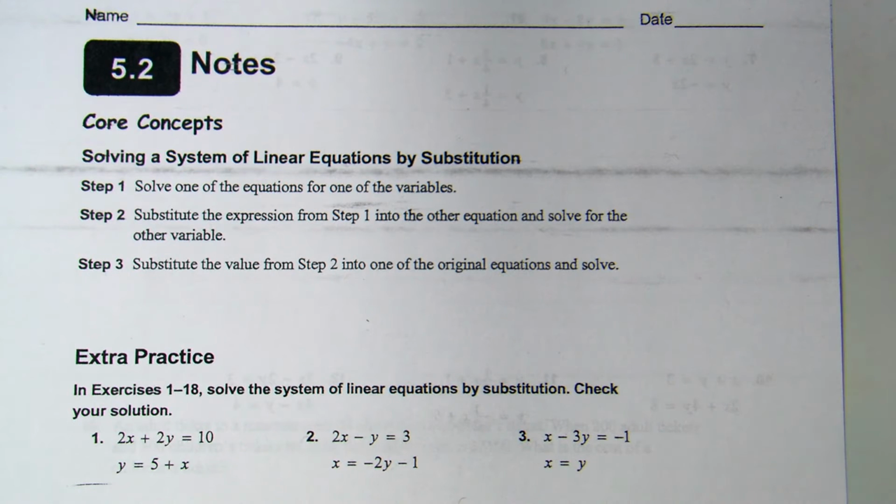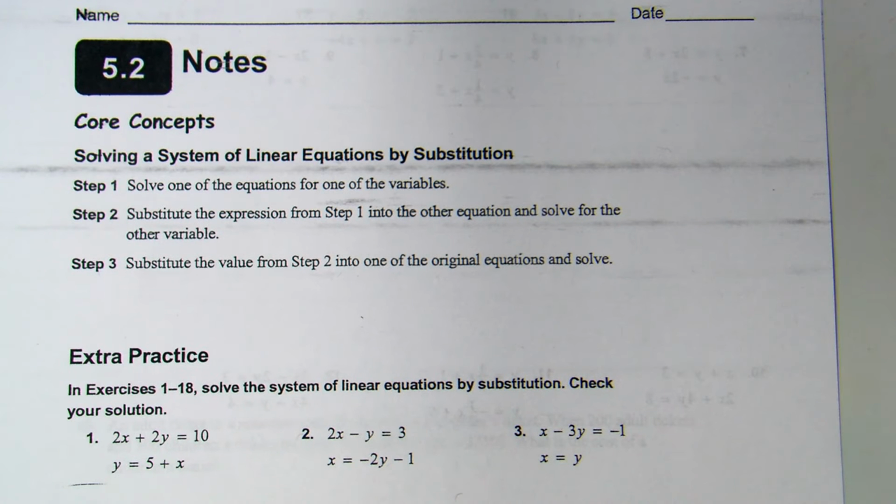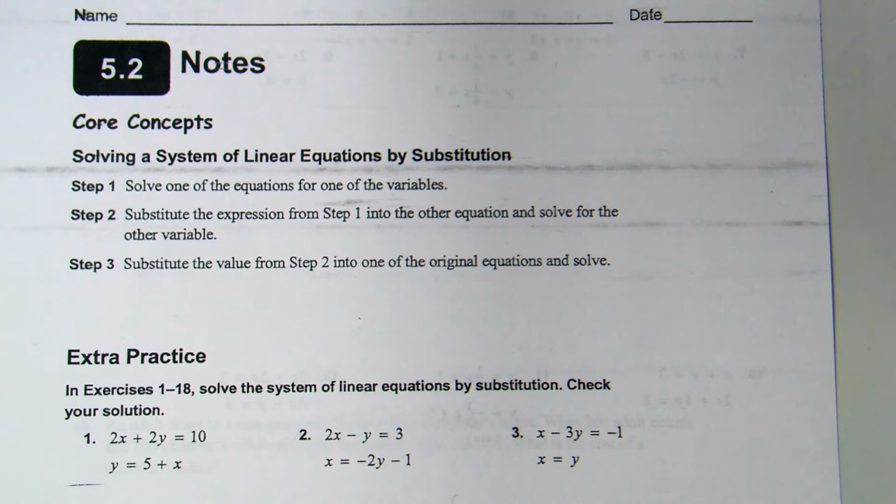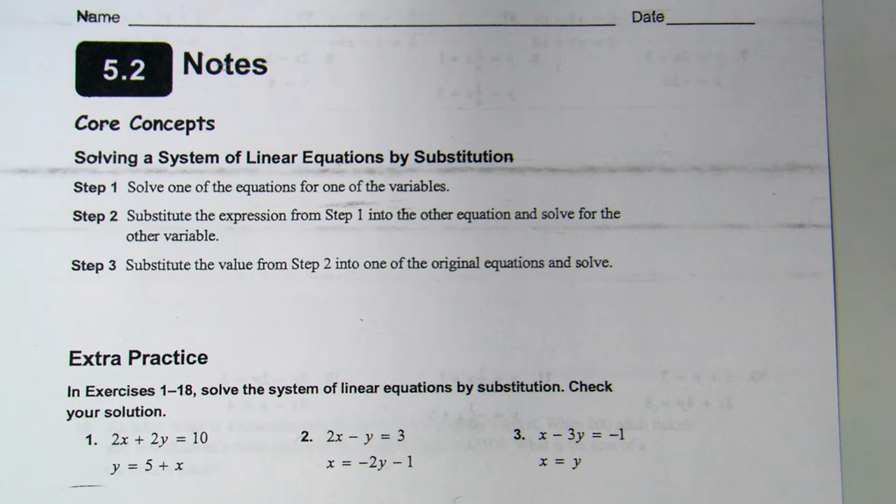And the steps that we're going to use here, I'll go over them. They're going to maybe sound like gibberish at first, but once we get into this, it'll make a lot more sense. The steps we'll use: we're going to solve one of the equations for one variable. And this is going to be kind of a cool thing because it gives you the freedom to pick whichever variable you would like to pick.